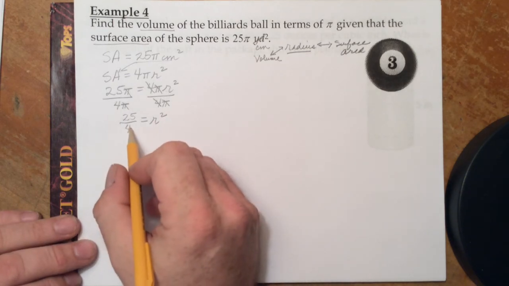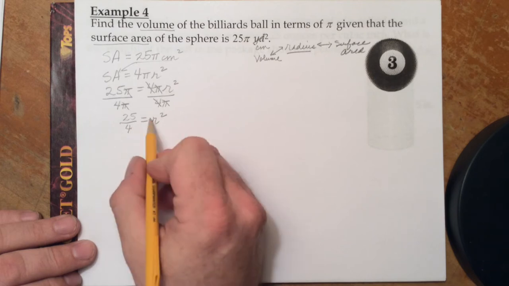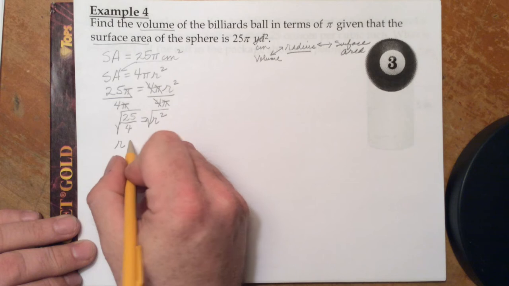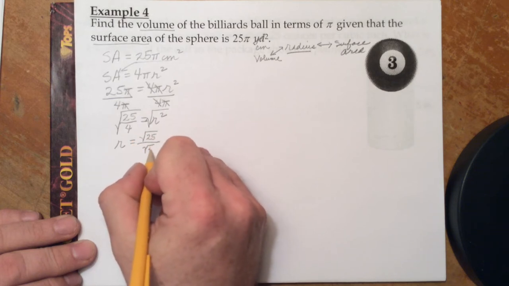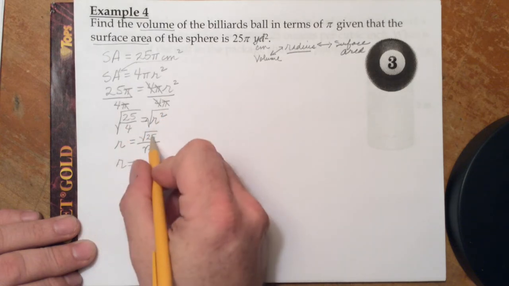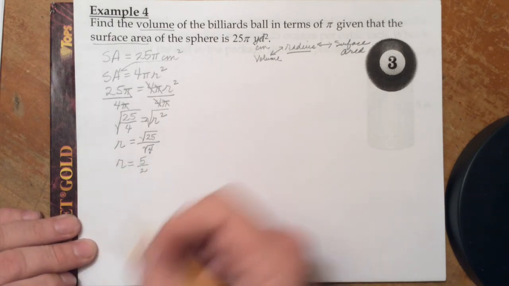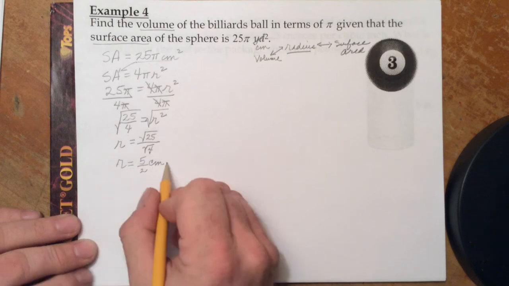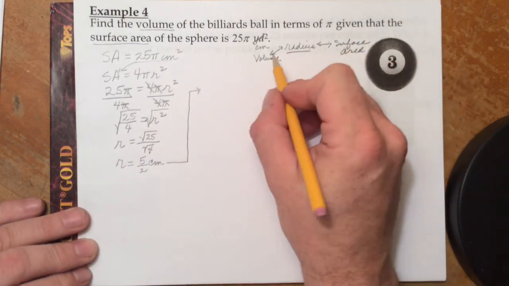Don't change this to a decimal, because if you'll notice, 25 and 4 are both perfect squares, so that when we take the square root of both sides, r is equal to the square root of 25 over the square root of 4. Remember, you take the square root of both parts. And so the radius is 5 halves centimeters. So here's our radius. Now that we found our radius, we come over to volume.